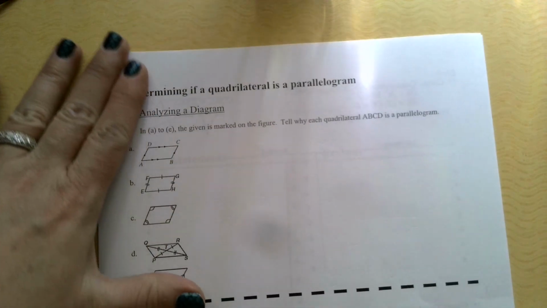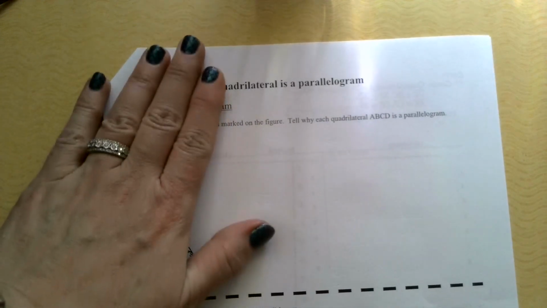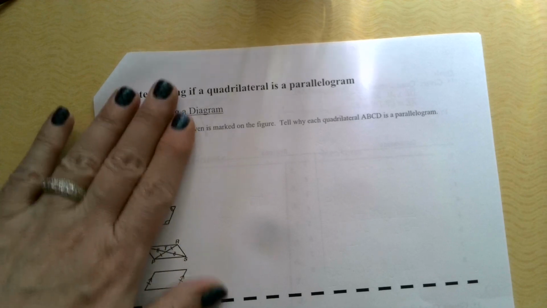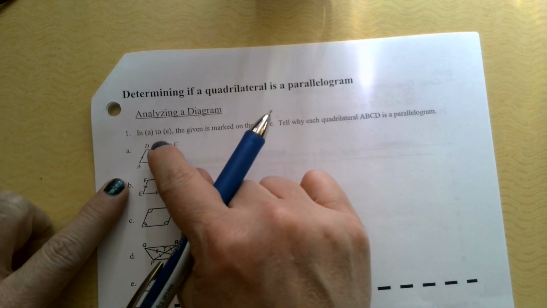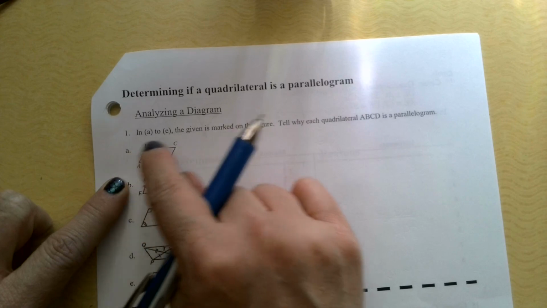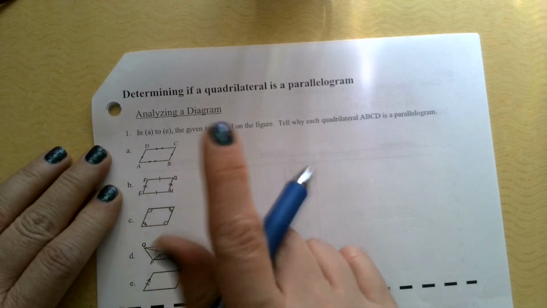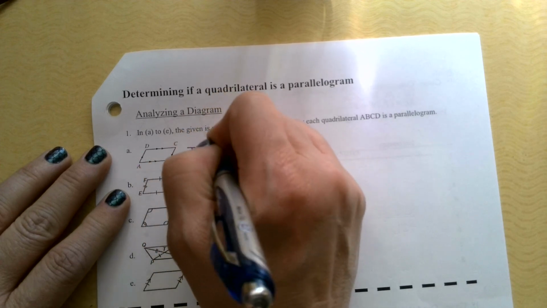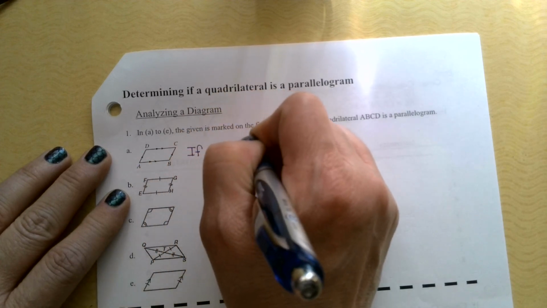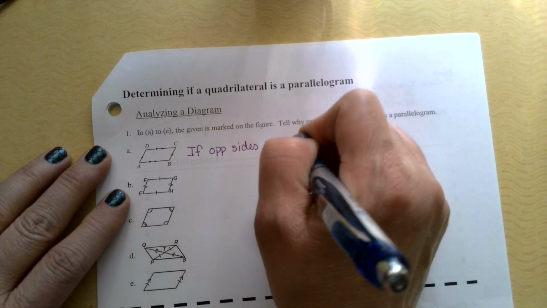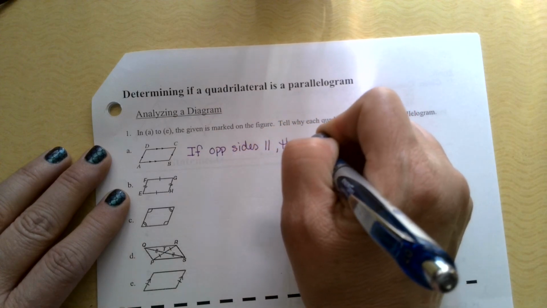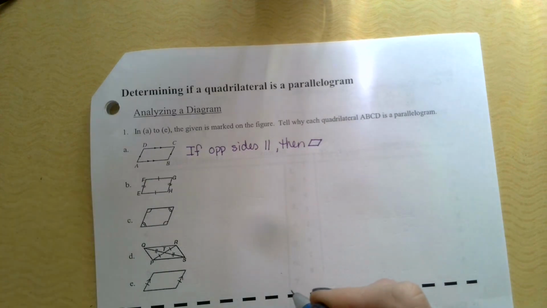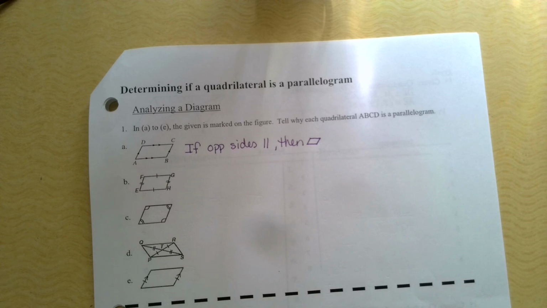All right, turn over. Same thing. So now, without looking at the other page, see if we can answer these. Okay, so letter A. These are showing parallel. These are showing parallel. So write out your statement. If opposite sides parallel, then you have, and guys, remember, you can do this, then you have a parallelogram. Or you can write out the word parallelogram, or you can put the shortcut.